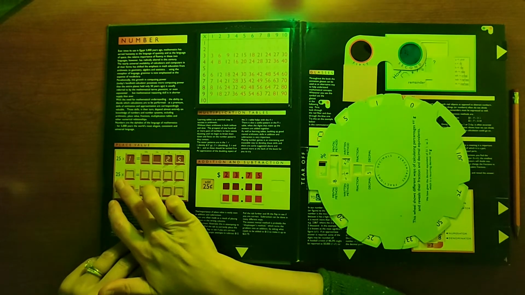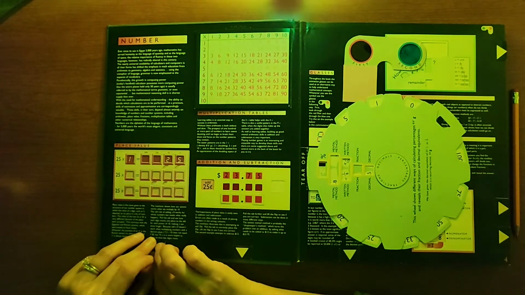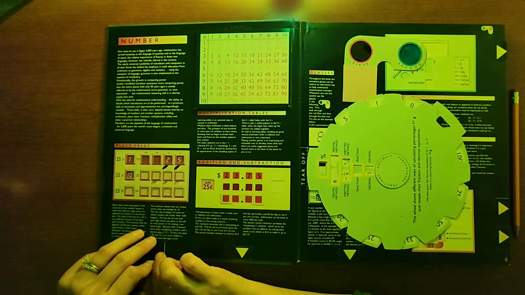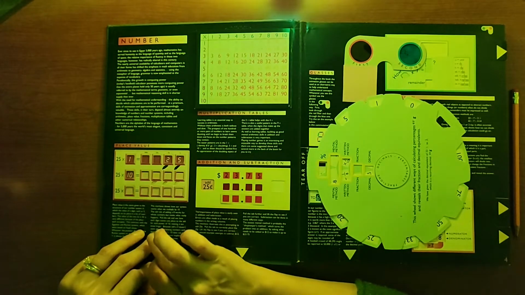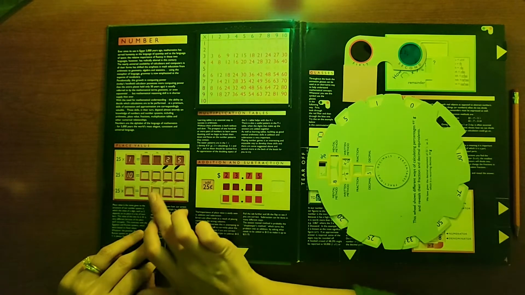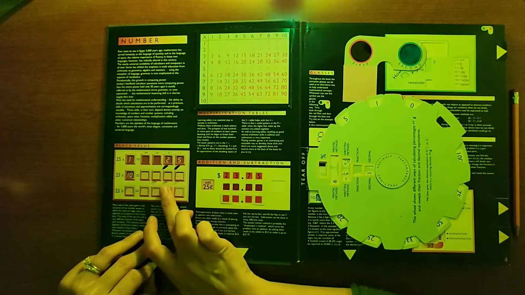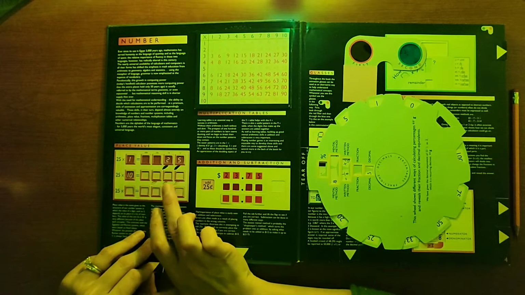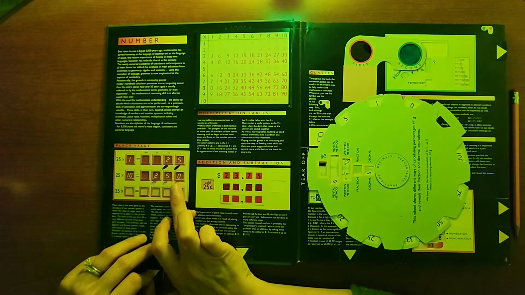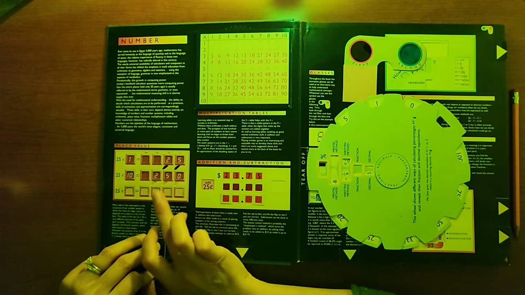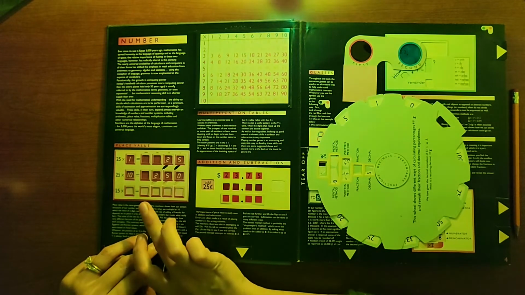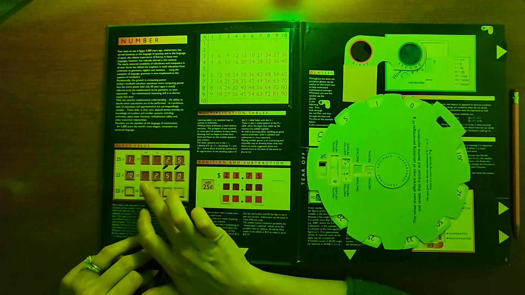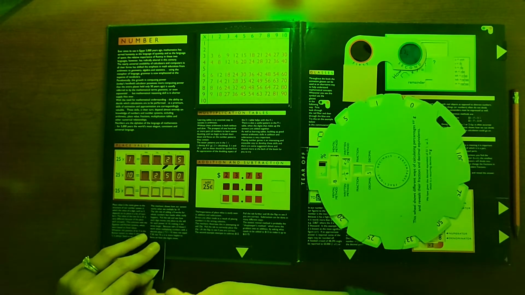Then 25 times 10 would be, it's not open yet, so you're going to use 3 boxes, which means you have 0 ones, 10 fives, so it's 50, and 200.